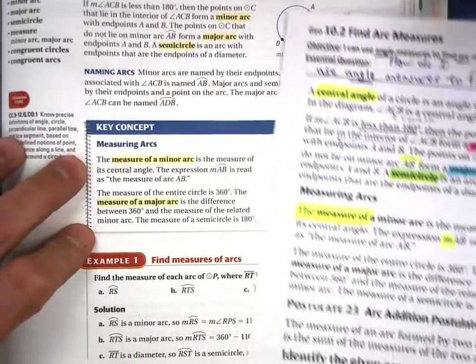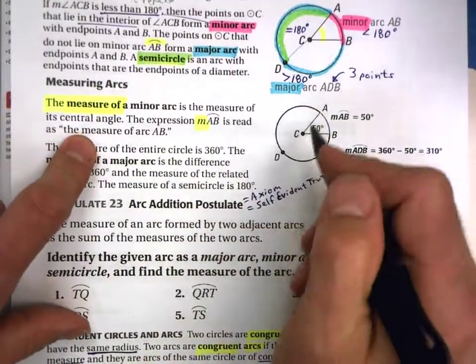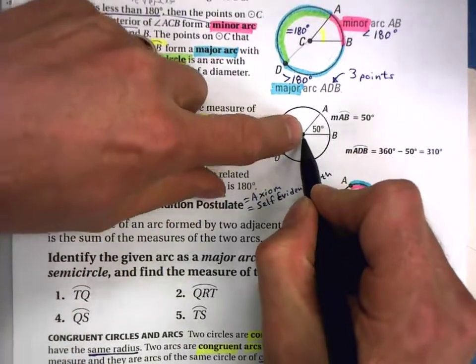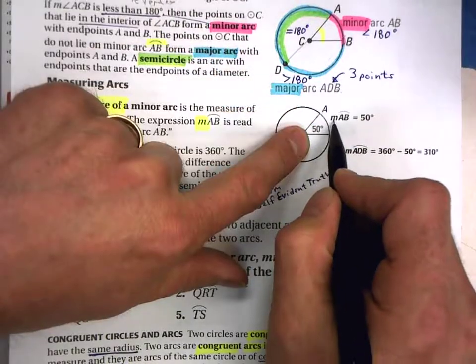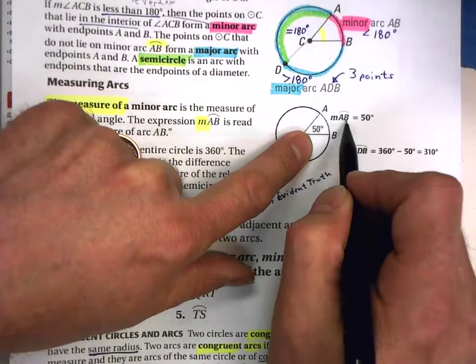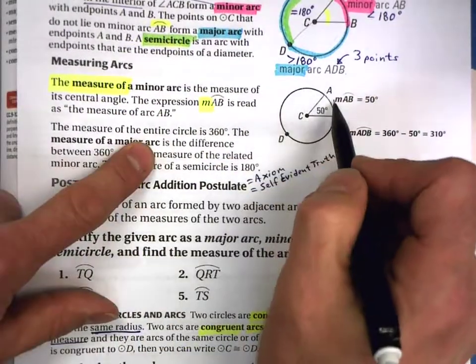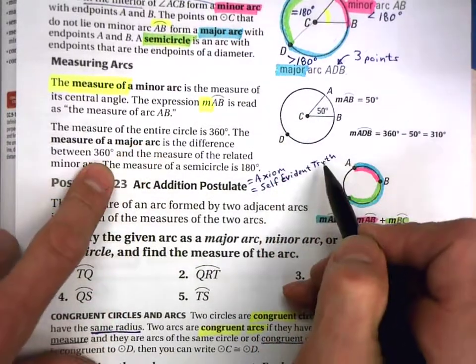The measure of a minor arc is the measure of its central angle. So here's the central angle that creates this minor arc, that's 50 degrees. And then the measure of that arc will also be 50 degrees. You know the measure of the entire circle all the way around is 360 degrees.